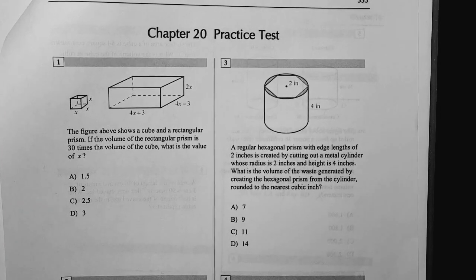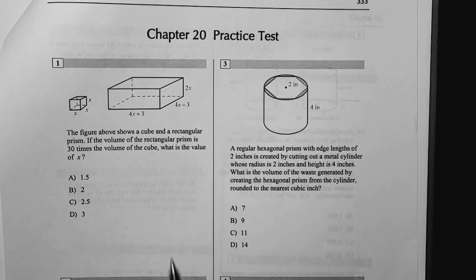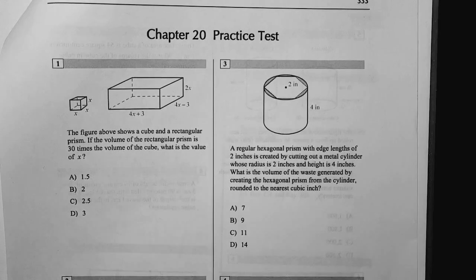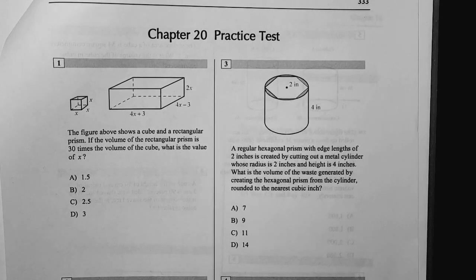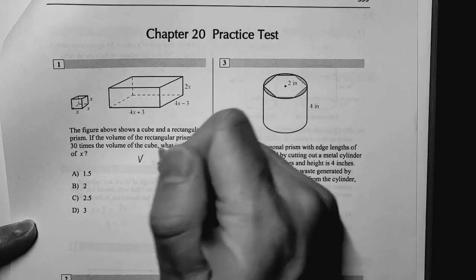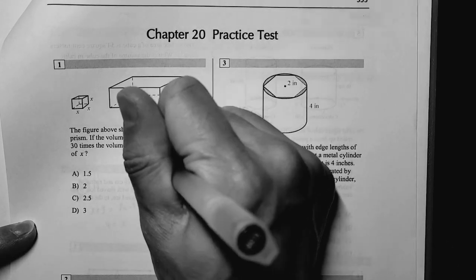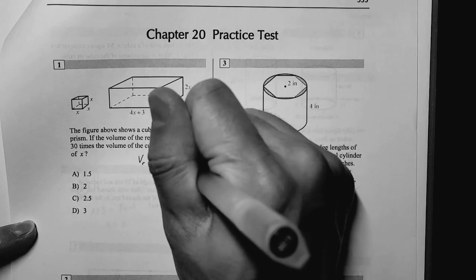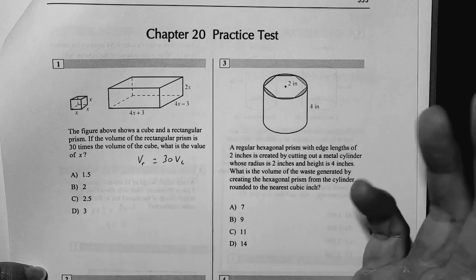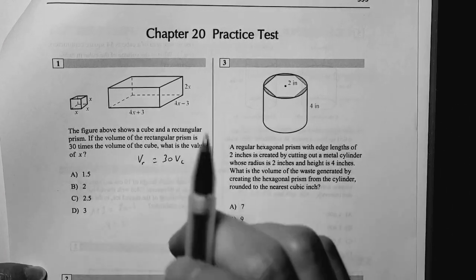Okay, so let's begin. The figure above shows a cube and a rectangular prism. The volume of the rectangular prism is 30 times the volume of the cube. What is the value of x? So let's write an equation first of what's going on. V of the rectangular prism, I'll say VR, equals 30 VC. Okay? How do we get the equation for any prism? By the way, a cube is a prism, it's just a special case. Area of the base times the height.